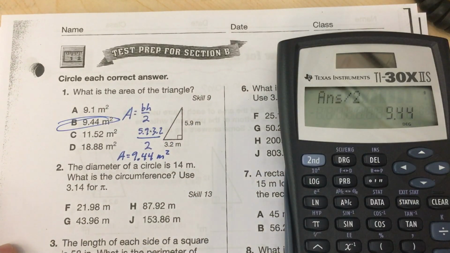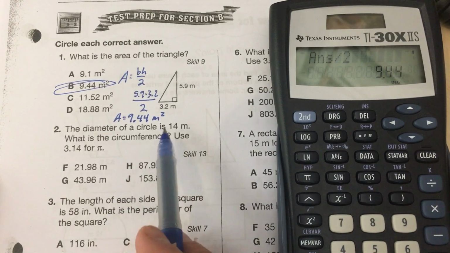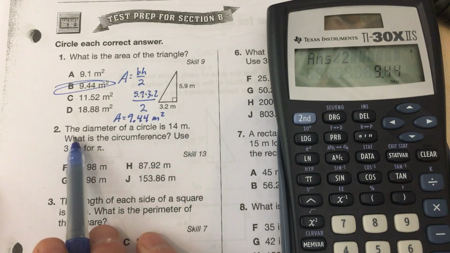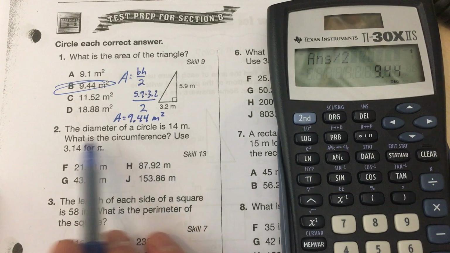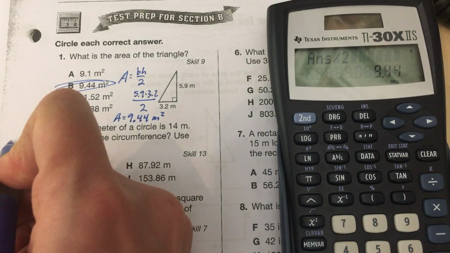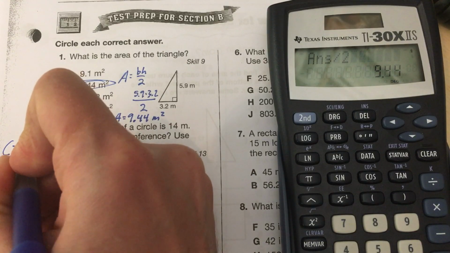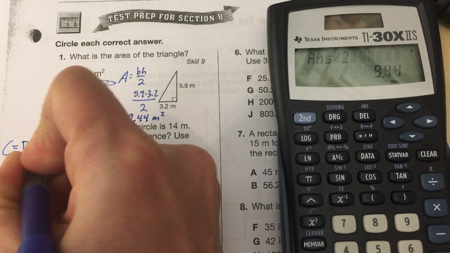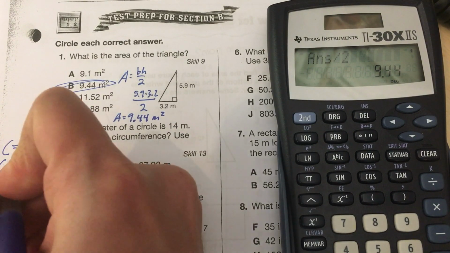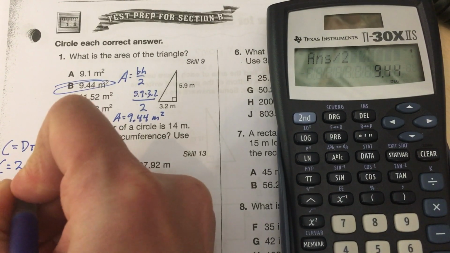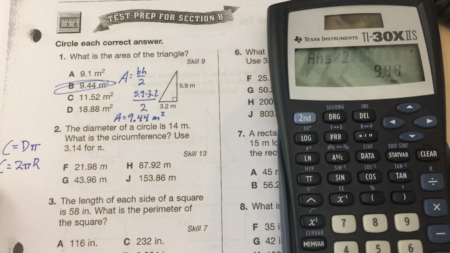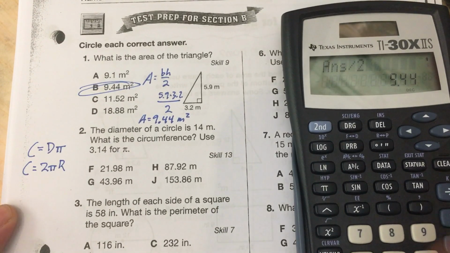Okay, next one. Number 2, the diameter of a circle is 14 meters. What is the circumference? Okay, so if we use our circumference formula for a circle, that's C equals D times pi, or if we knew the radius, it would be C equals 2 pi r. Either one will work depending on what information we have.